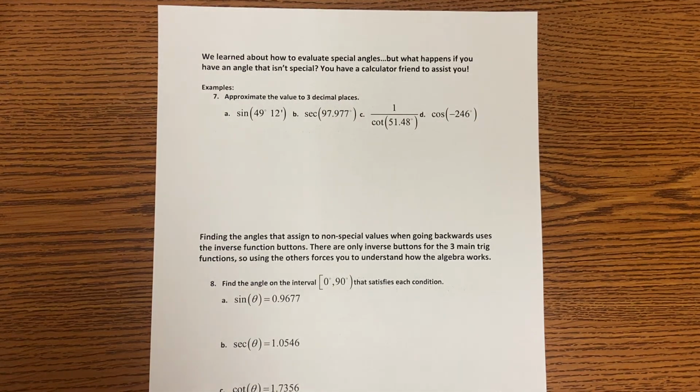We are still in section 5.3. This should be the fifth and last video. So we've learned how we evaluate special angles, but not every angle is going to be a special angle. So we're going to have to figure out ways where we can do this.